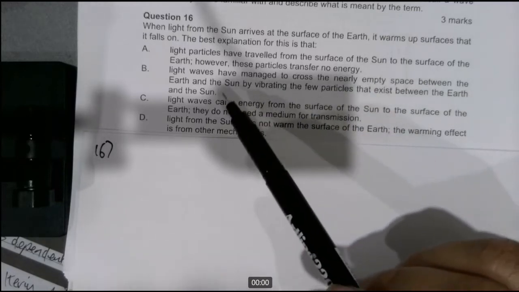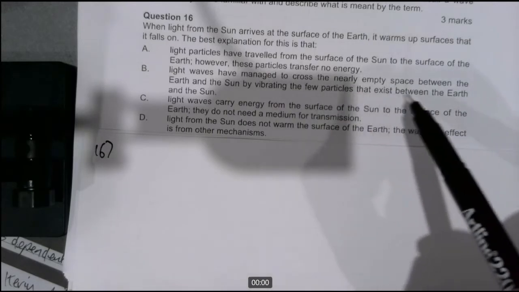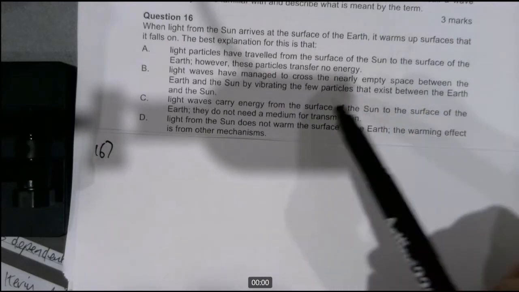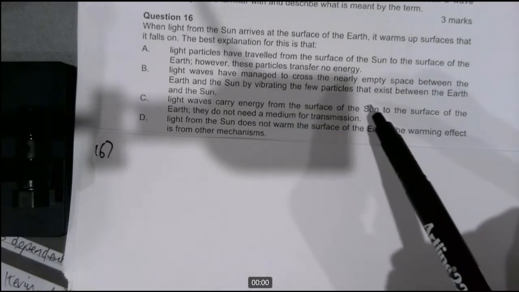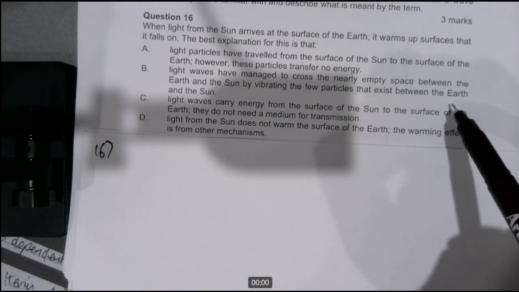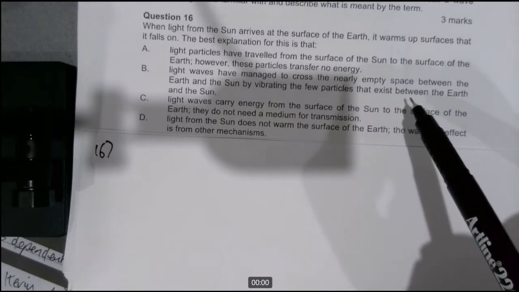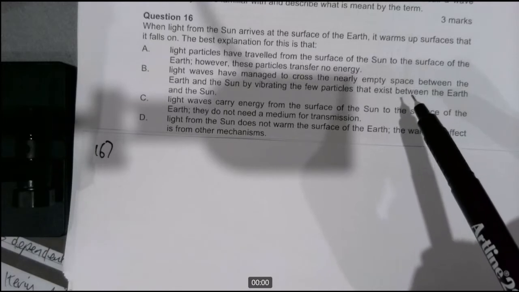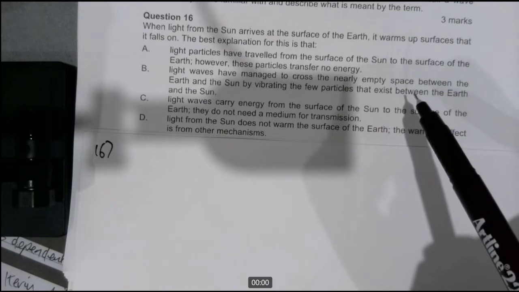B, light waves have managed to cross the nearly empty space between the earth and the sun by vibrating the few particles that exist between the earth and the sun. Okay, that's implying that light, which is an electromagnetic wave, requires a medium. Now remember, it's only mechanical waves that require a medium. Electromagnetic waves don't require a medium.